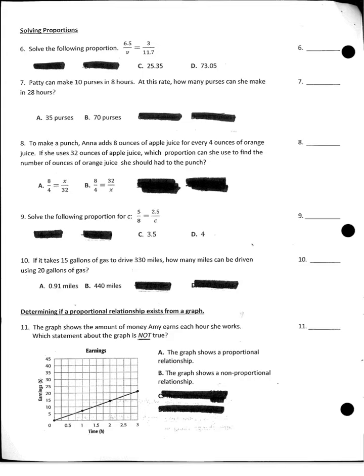Number 8. To make a punch, Anna adds 8 ounces of apple juice for every 4 ounces of orange juice. If she uses 32 ounces of apple juice, which proportion can she use to find the number of ounces of orange juice she should add to the punch? Is it A, 8 over 4 equals X over 32, or B, 8 over 4 equals 32 over X?